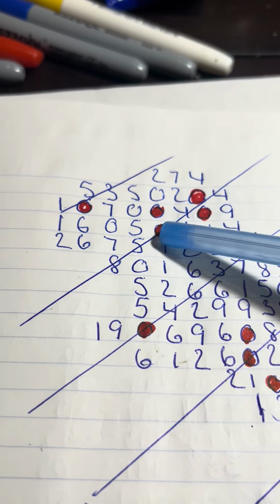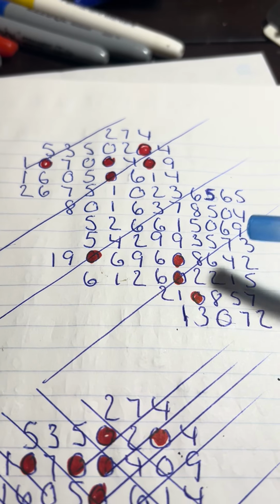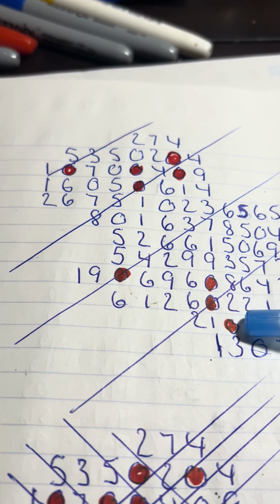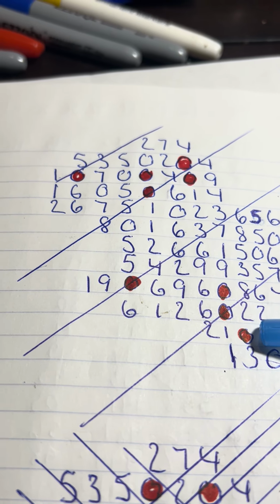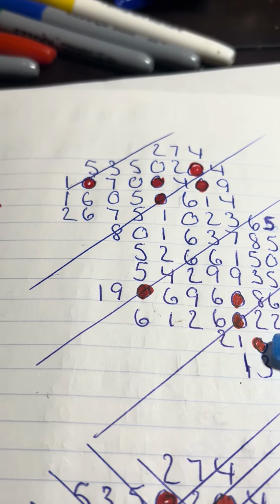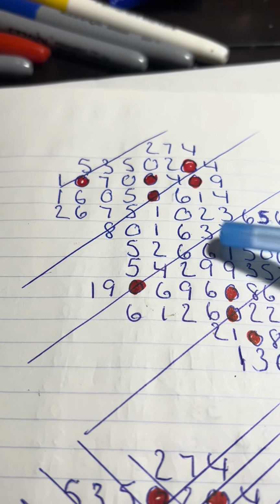These red zeros are red because I believe there's going to be winning numbers around these red zeros. There are 2, 4, 6, 8, 9 red zeros. Mega Millions sometimes is tricky. Sometimes one of these red zeros has nothing around it. I don't know which one, but 8 of these are going to be correct.